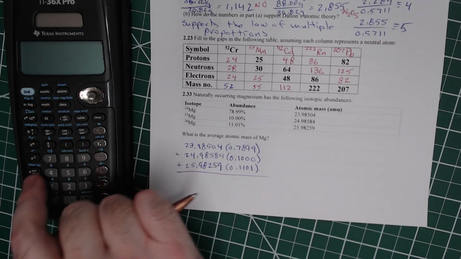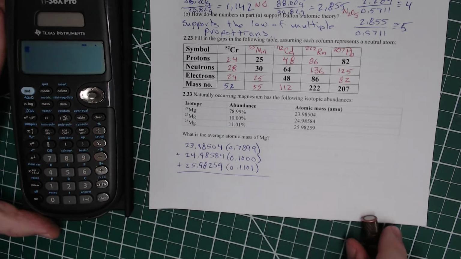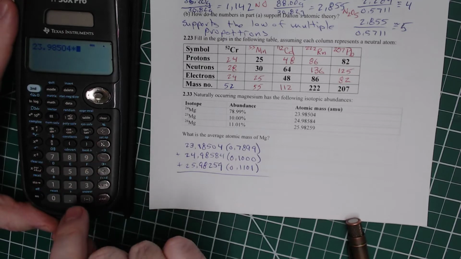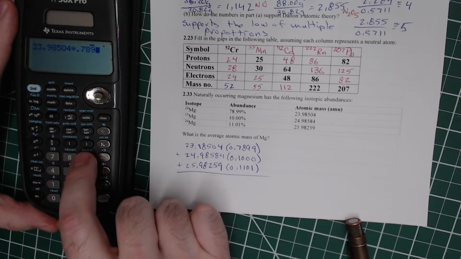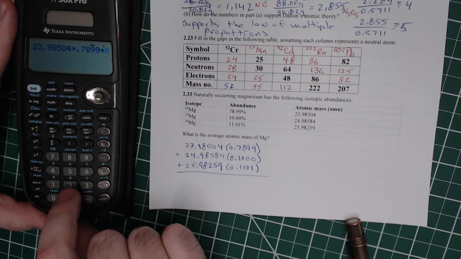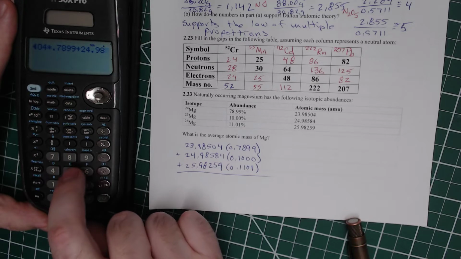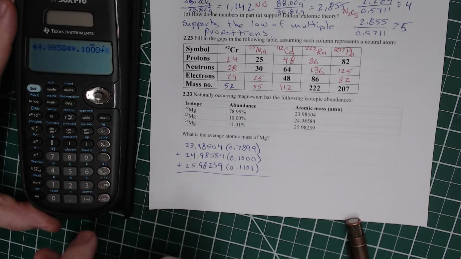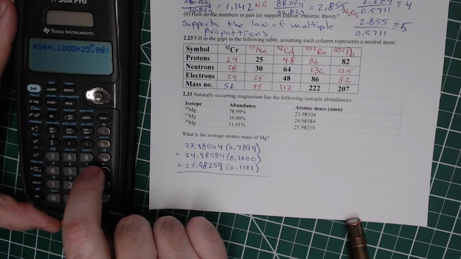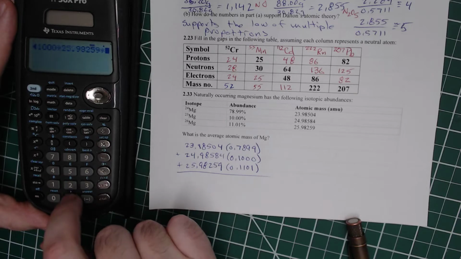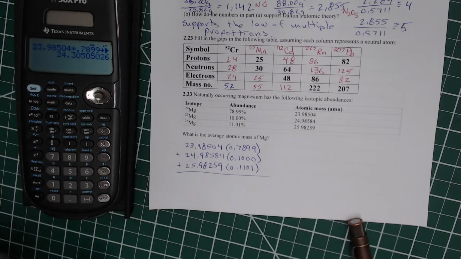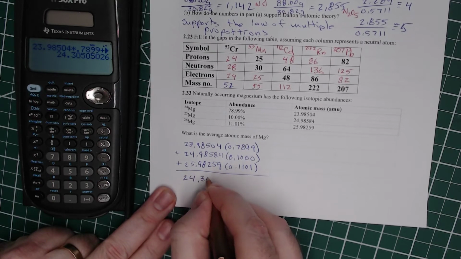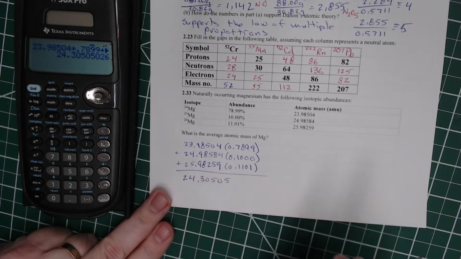Now, if you just take these numbers and punch them into your calculator, so 23.98504 times 0.7899 plus 24.98584 times 0.1000 plus 25.98259 times 0.1101, we will get a number, and that number is 24.30505, and I'm not going to write all the numbers.